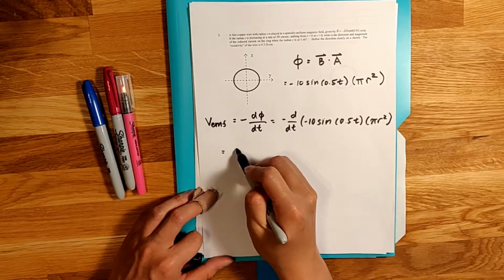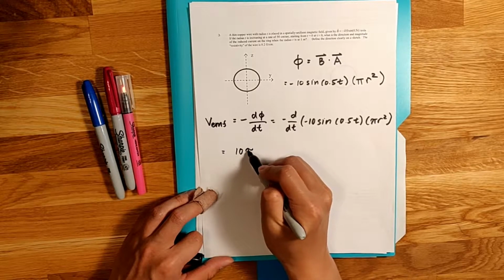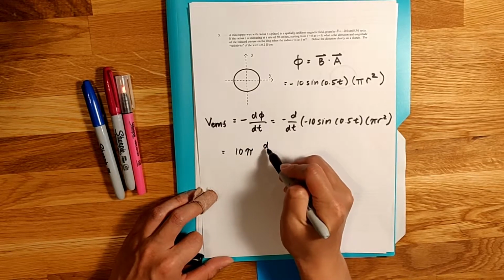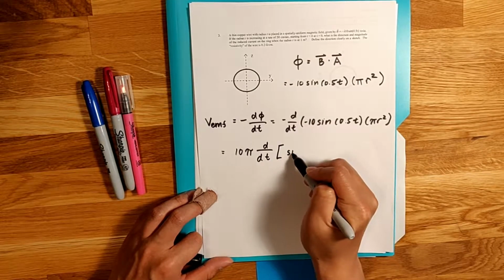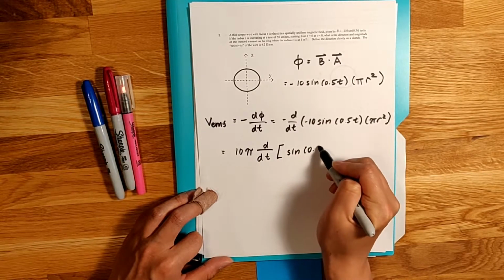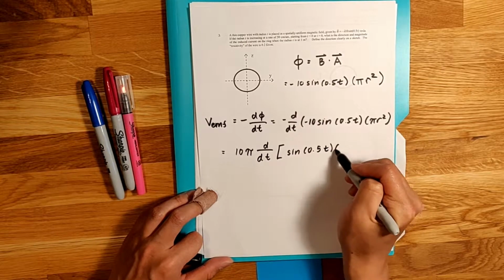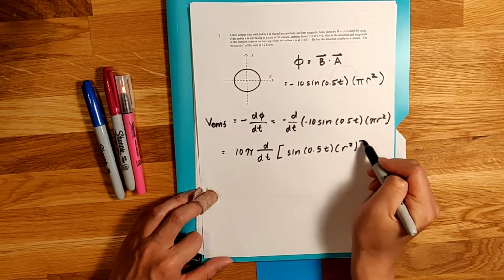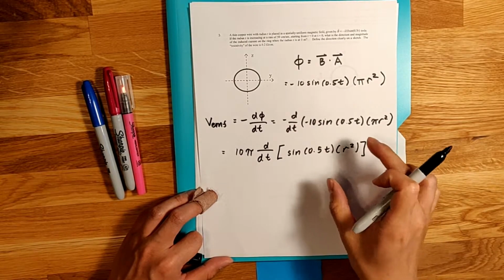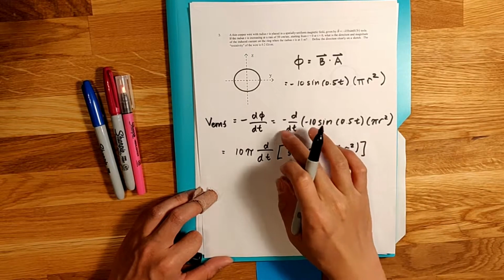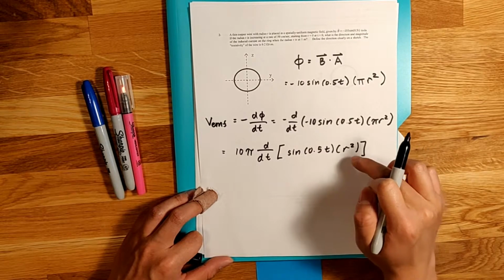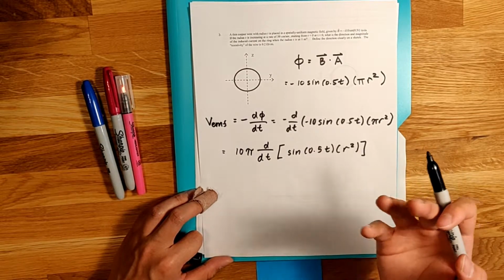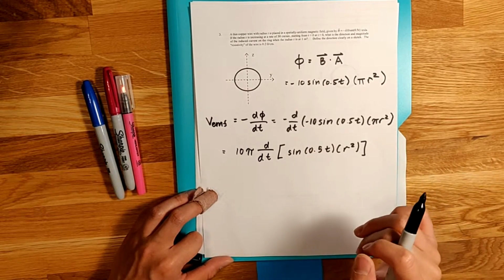So taking out the 10 and pi, we get 10 pi d over dt of sine 0.5 t times r squared. Again, I simply took out the 10 and pi, made it positive because we have two negative signs, and we cannot take out r because r is changing with respect to time.